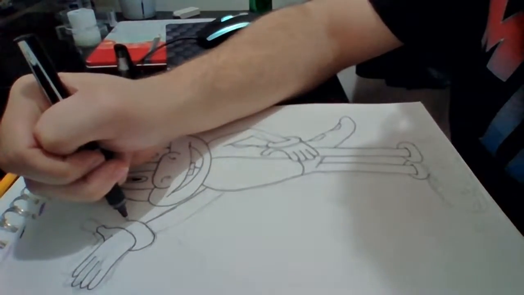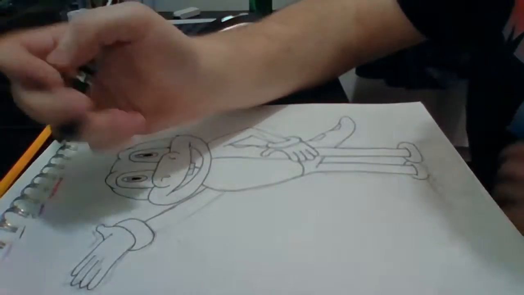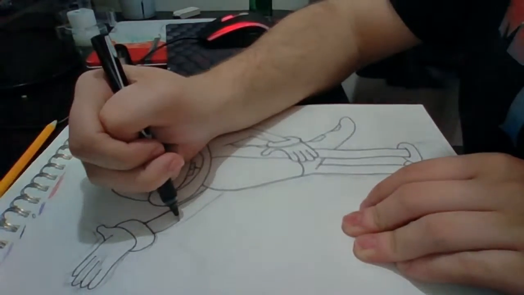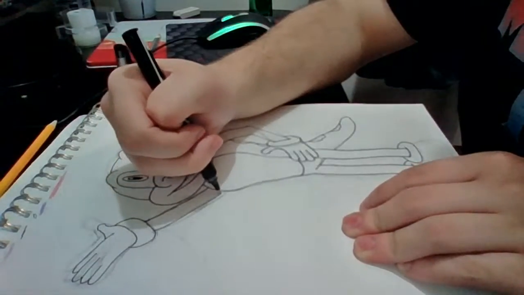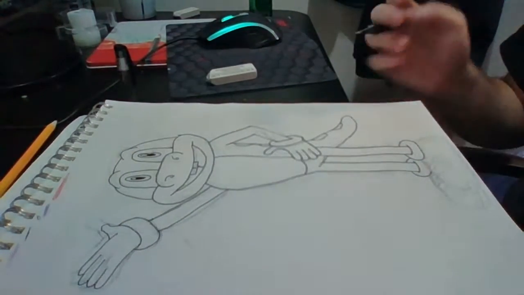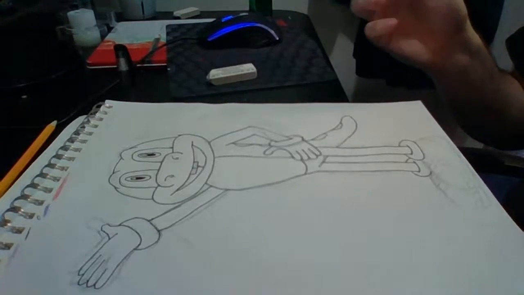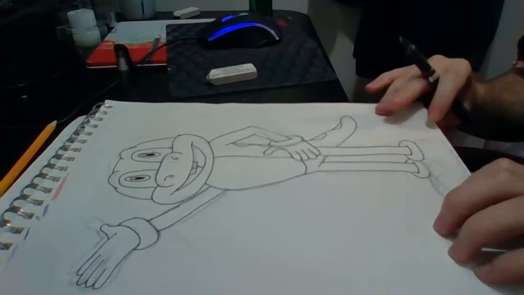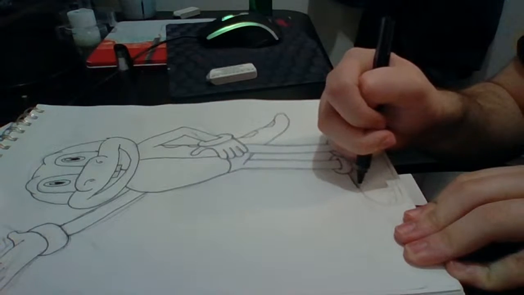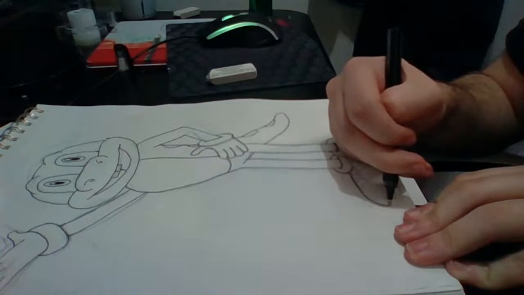A good artist acknowledges their mistakes. Do something bad, you atone for it. That's all I can say. So for inking, we got one area left, which is shoes, and this time we're going to do it left to right.